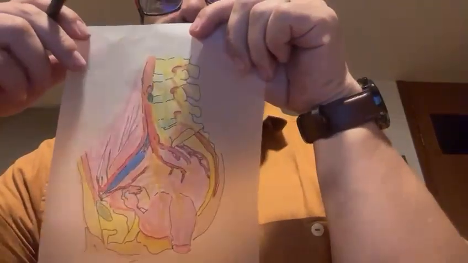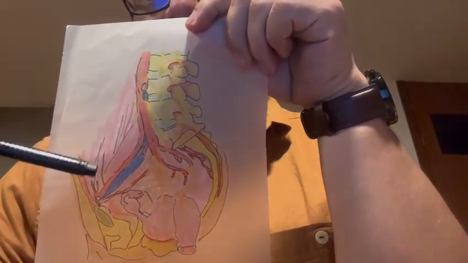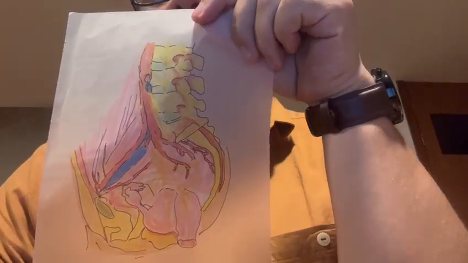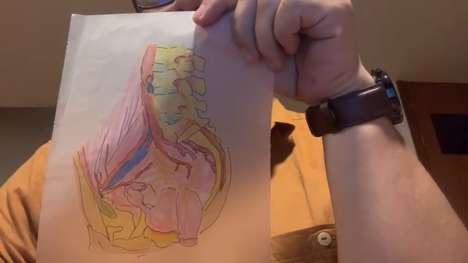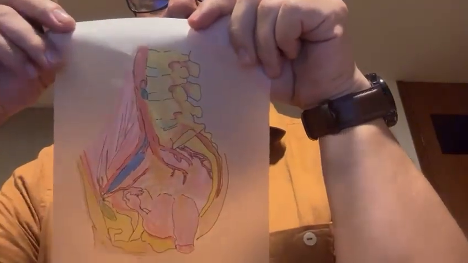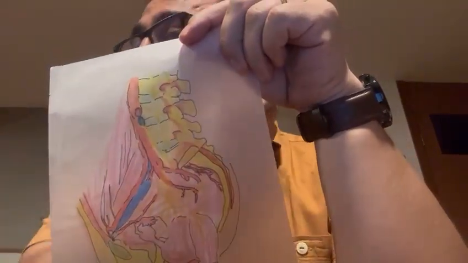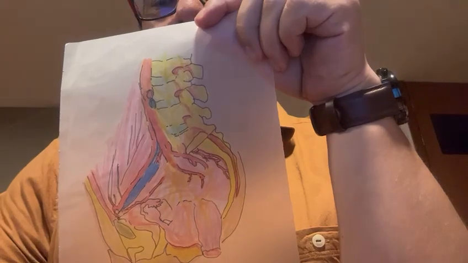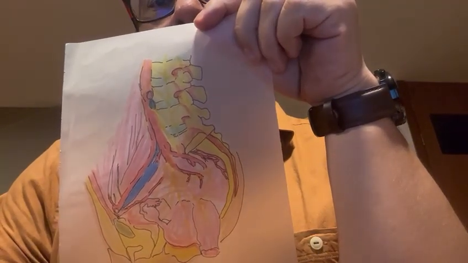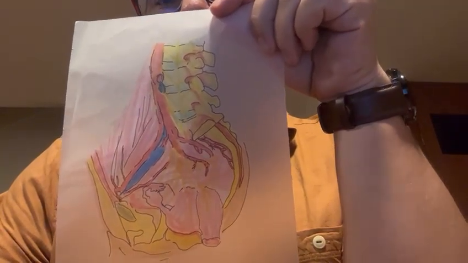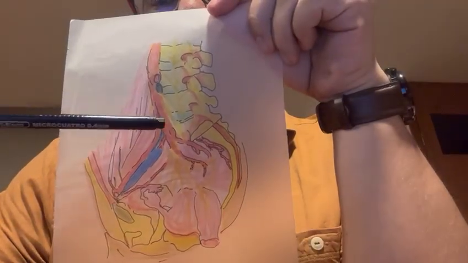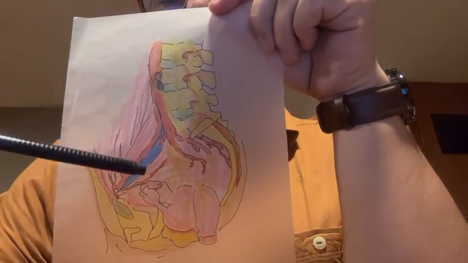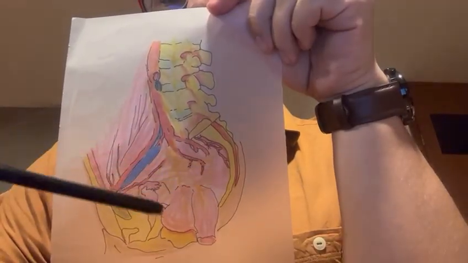Autonomic supply: the sympathetic trunk and hypogastric nerves, and the parasympathetic pelvic splanchnic nerves S2 to S4, also known as nervi erigentes, essential for sexual function. These fibers converge in the pelvic plexus, which distributes autonomic innervation to the pelvic organs and genitalia.